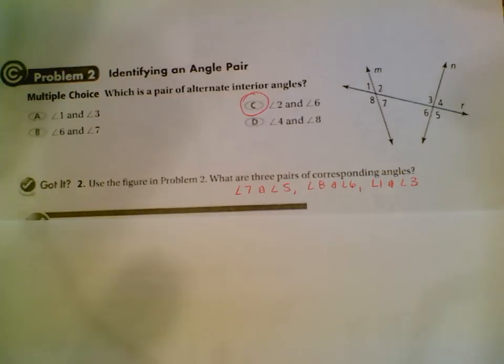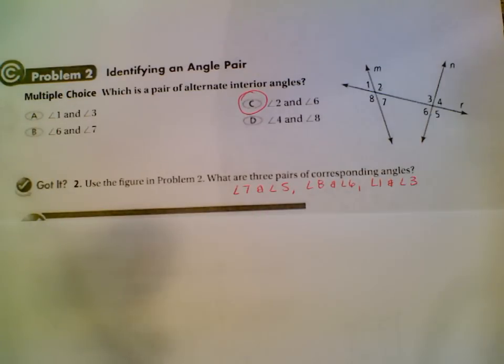Alright, you're going to pause the video now and you're going to try all of the vocab that we've just discussed. So you're going to do the lesson check and see if you can come up with it.